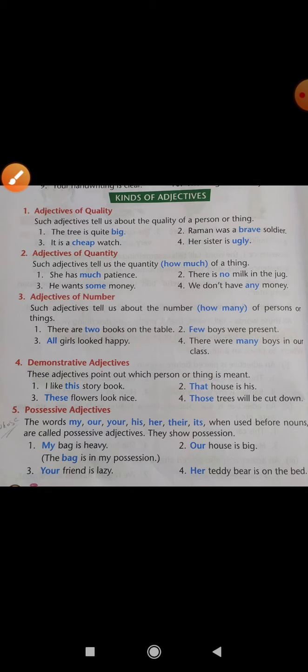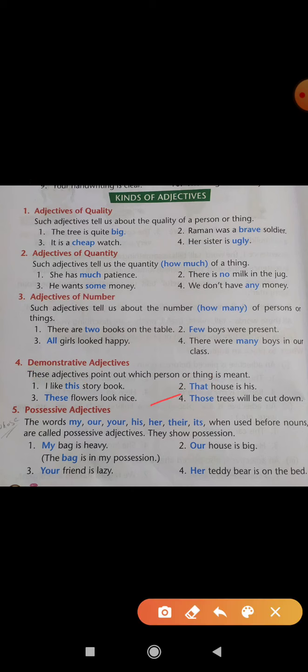And those trees will be cut down. Those is a demonstrative adjective. So these, that, these, those, these words point out some person or thing. So these are demonstrative adjectives. This and that are used for singular, and these and those are used for plural. Next is possessive adjective. The words my, our, your, his, her, their, its, when used before a noun, are called possessive adjectives. They show possession.